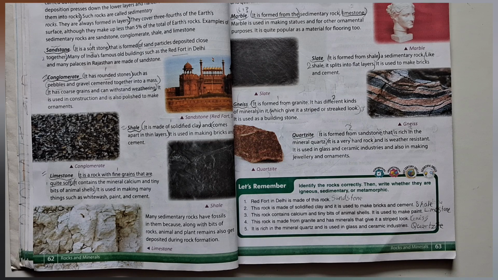Next one, metamorphic rock. Metamorphic rocks are rocks that are formed because of physical and chemical changes in igneous, sedimentary or older metamorphic rocks themselves. These changes happen because of heat and pressure. Examples of metamorphic rocks are marble, slate, gneiss and quartzite.